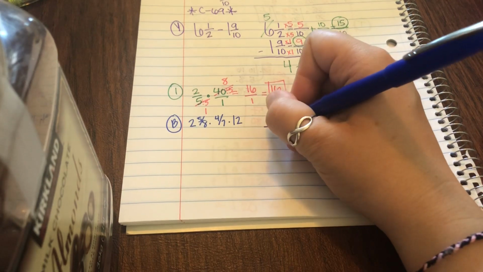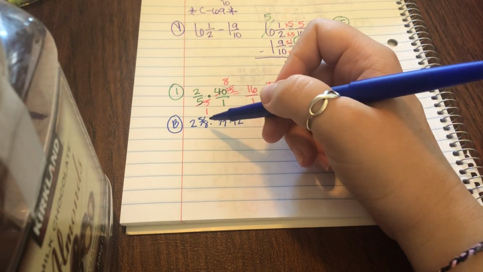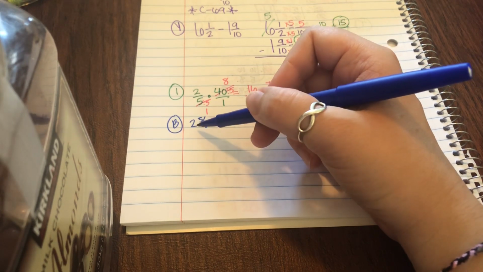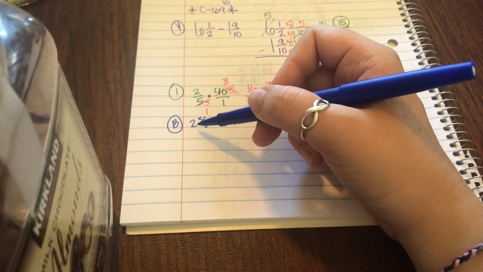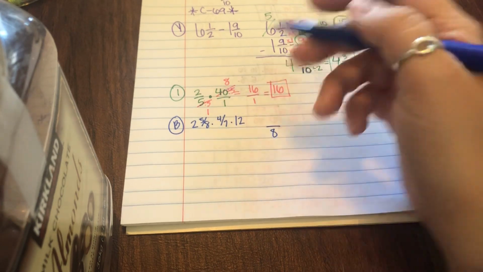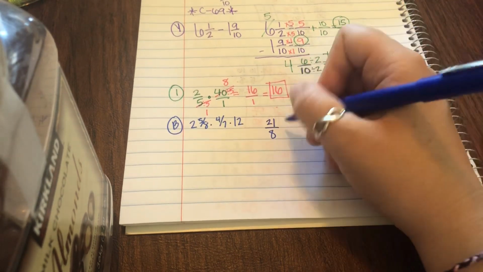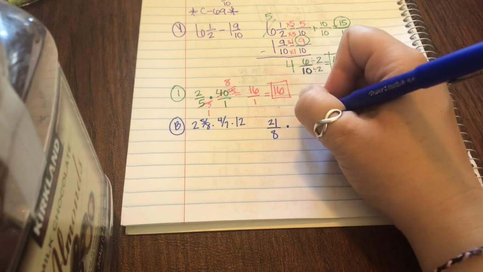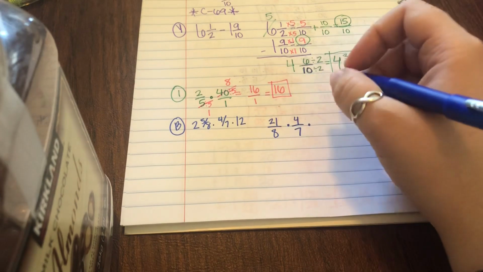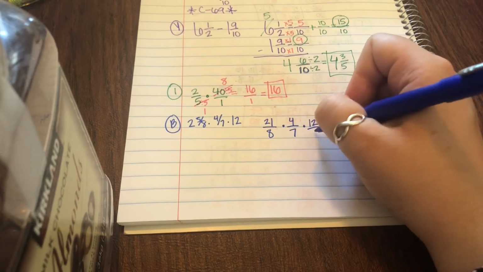So you keep the denominator the same, and then you multiply the denominator with the whole number and add the numerator. So 8 times 2 is 16. 16 plus 5 is what? 21. Times, that's nice, it's already a fraction. And then times, when it's a whole number, you just put it over 1.